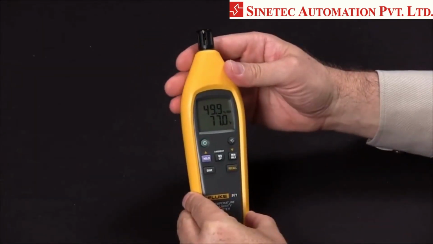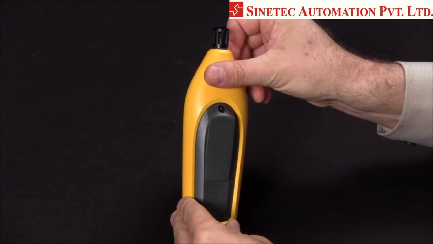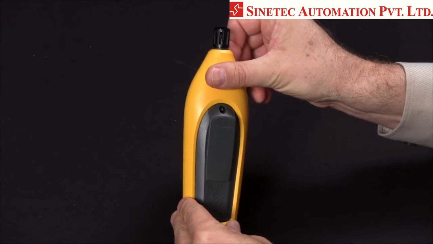Now you can change to degrees Celsius. Simply remove the battery access panel and you will find a selector switch to change to either degrees Celsius or to degrees Fahrenheit.